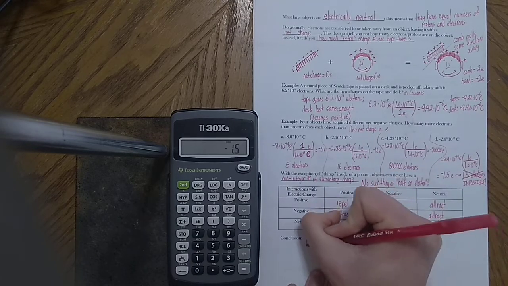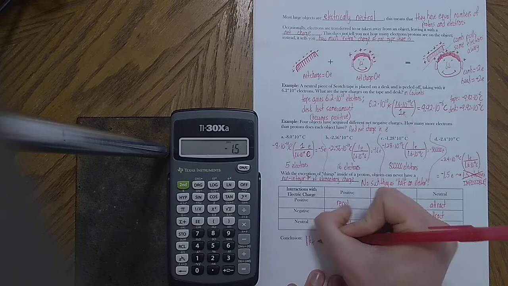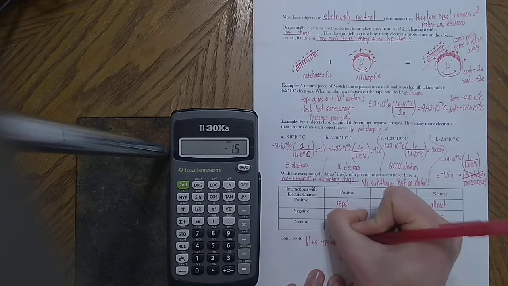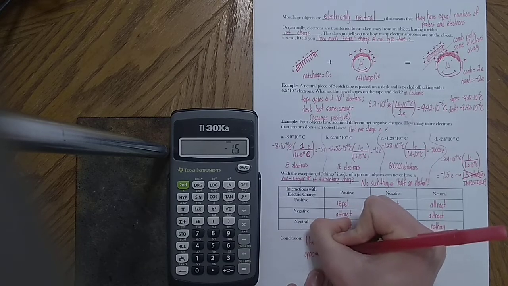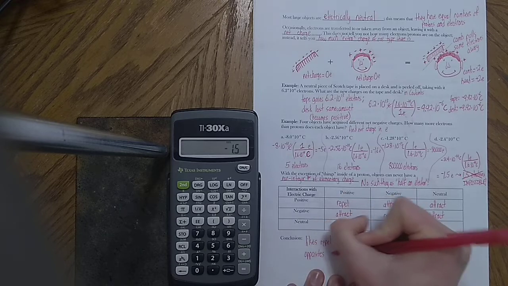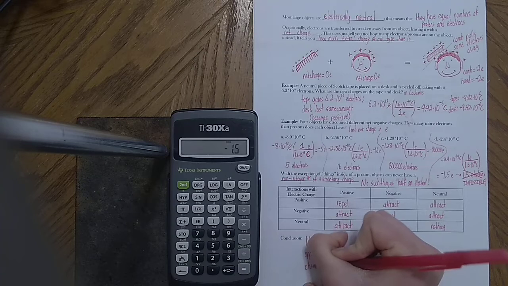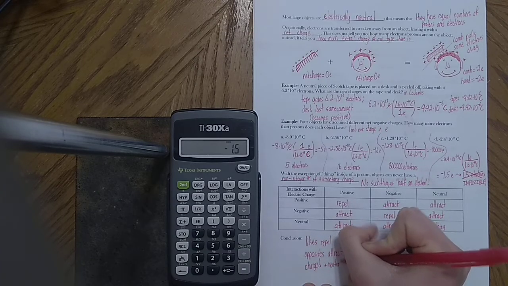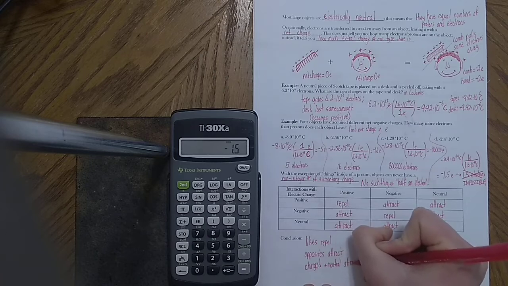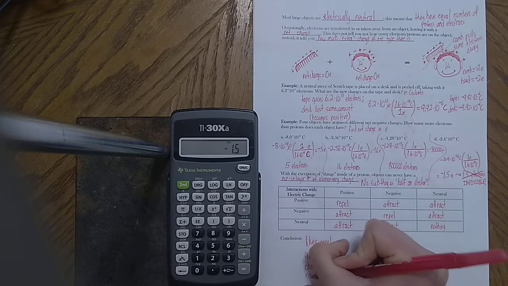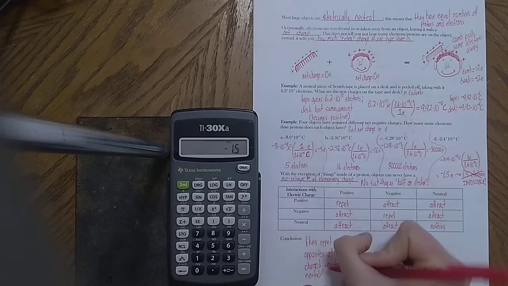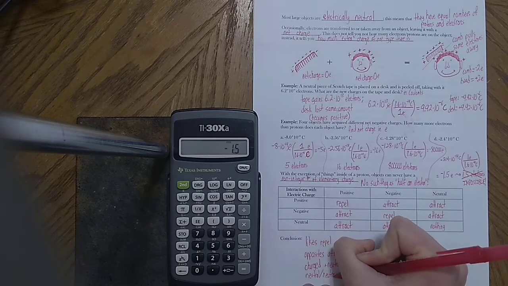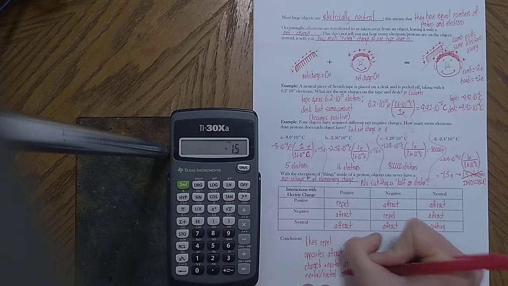So, in conclusion, like charges repel, opposite charges will attract, a charged object and a neutral object will attract. And if you have a neutral object with a neutral object, nothing will happen.